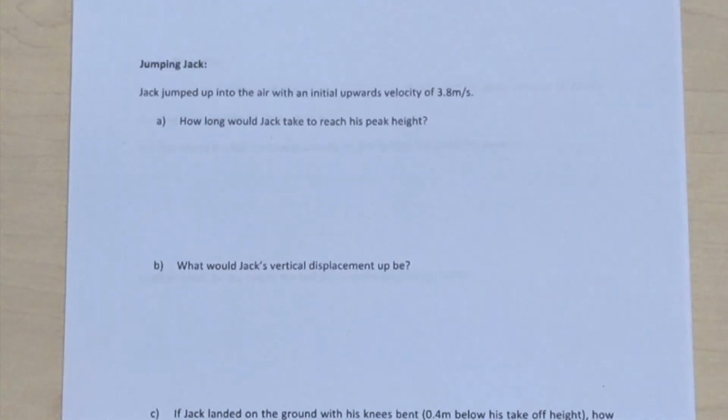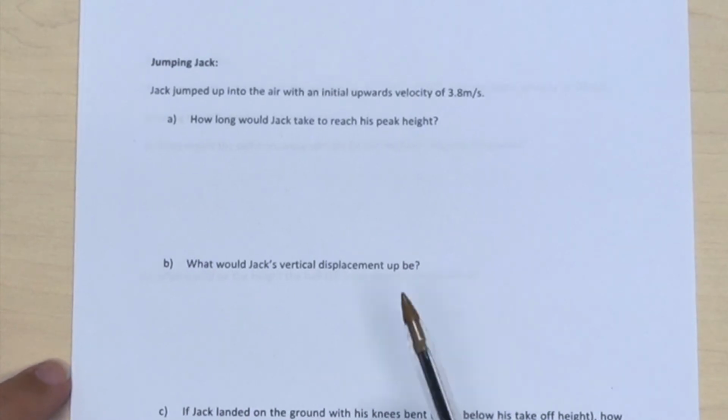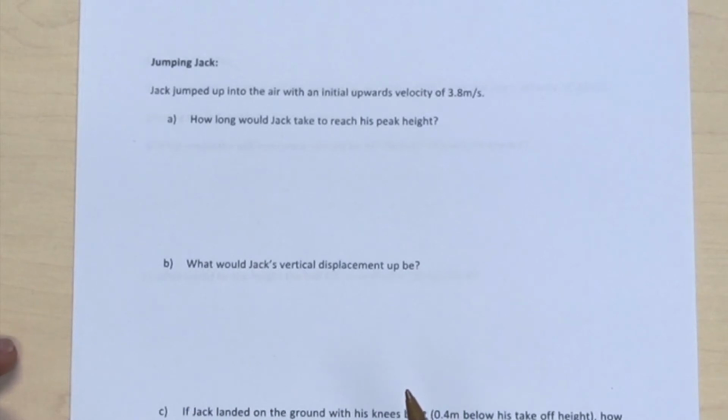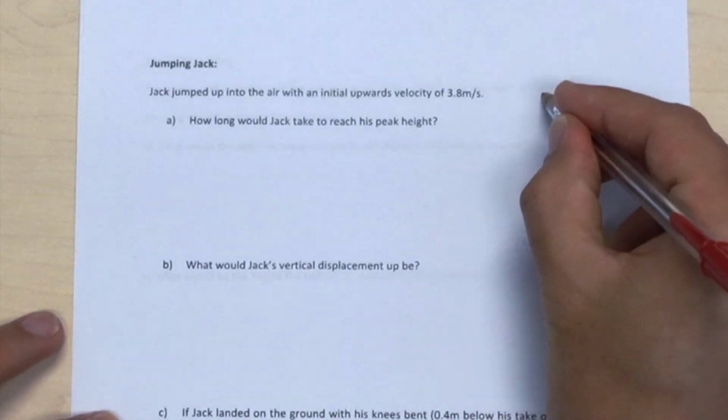So the next question is jumping jack, and we're getting some information about Jack here. He's jumping upwards at a velocity of 3.8 meters per second, but we actually have a number of other variables that are not given here but that we know. So we know that when someone jumps in the air, if they're a projectile, they're going to be accelerating towards the ground at 9.81 meters per second squared. So maybe I'll start putting these over here.